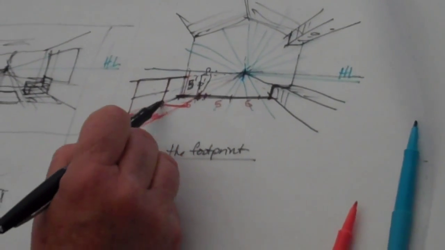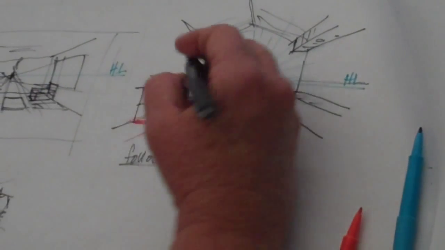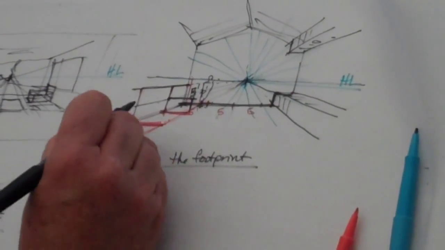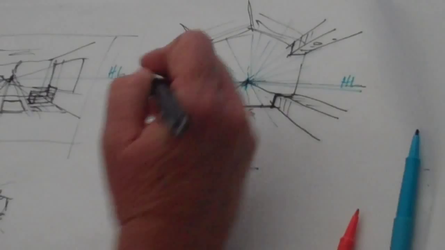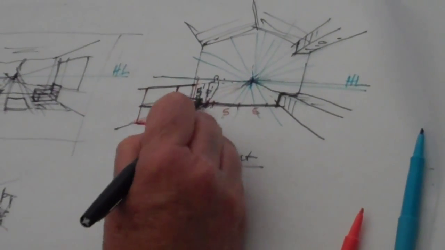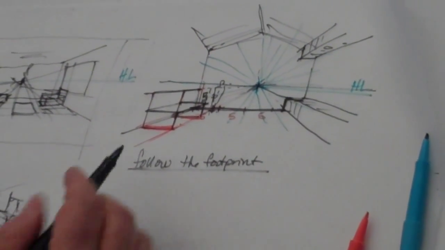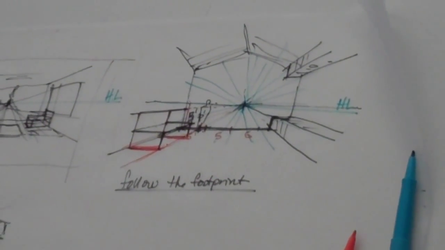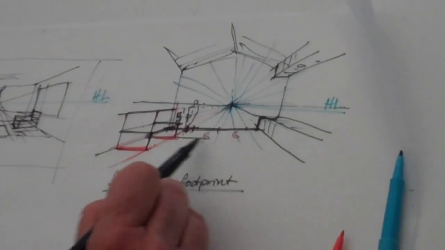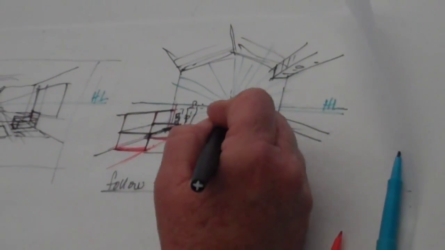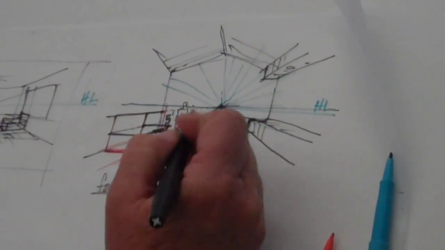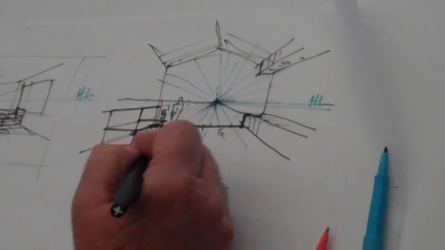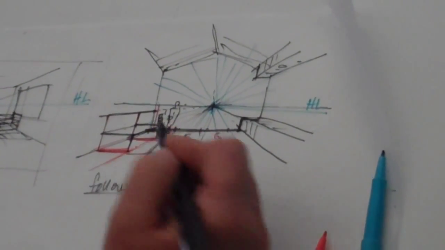So that means that if this line's horizontal, the line above it is horizontal. If this line's horizontal, the line above it will be horizontal. I'm following that footprint to form the box of the furniture. So this would be the boxed in sofa, okay? And then if I again bring these lines out from that, I'm going to be able to use that 5-foot mark on the back wall to proportion how big I want to make the table, for example.